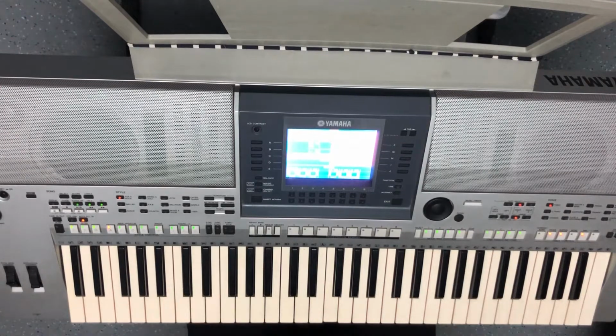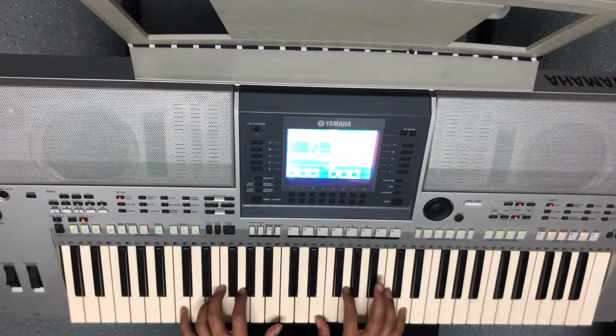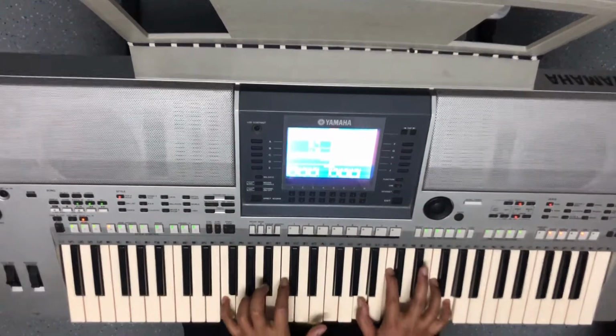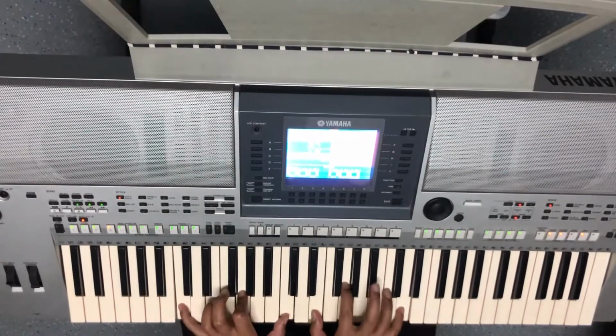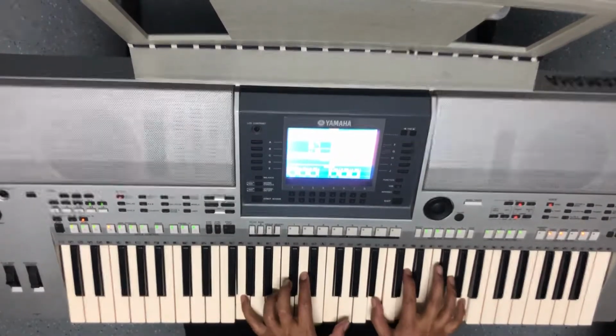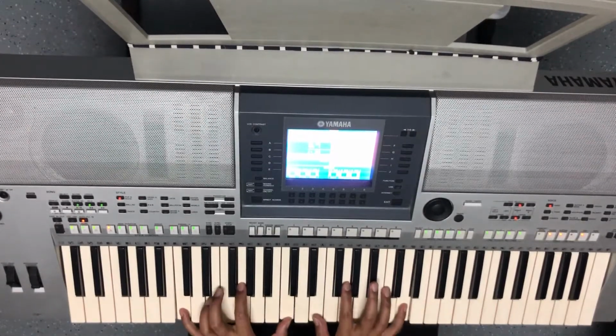Once you have a pedal, it's very easy: you sustain when you want, and when you don't want it, you don't sustain. But with this button on, it's always sustained, so that's the difference. Not exactly sure if you can hear the difference.